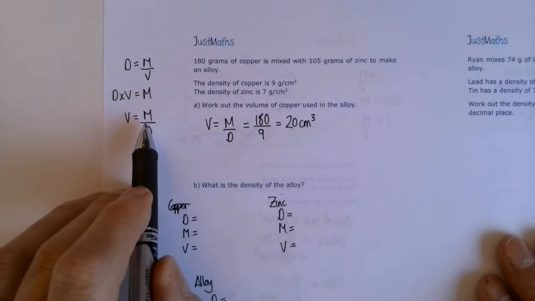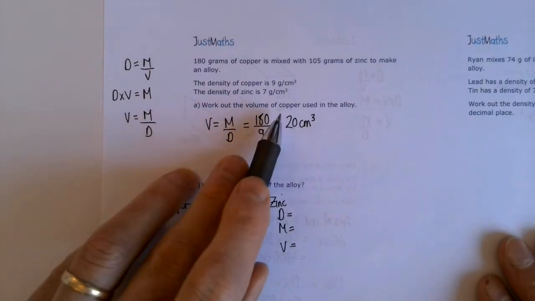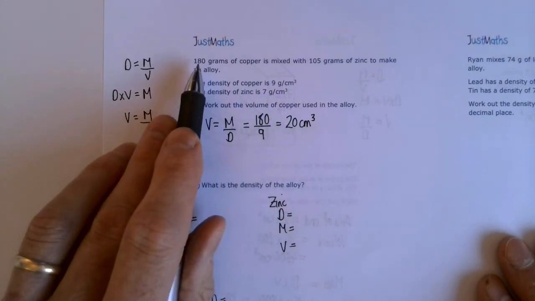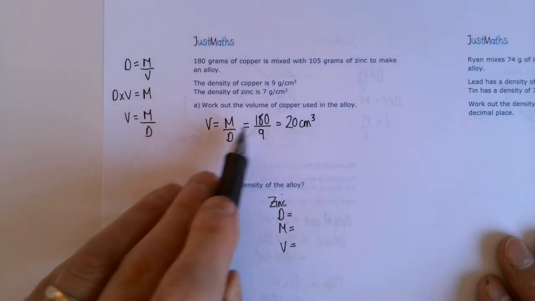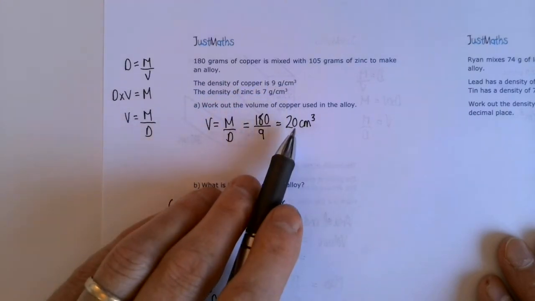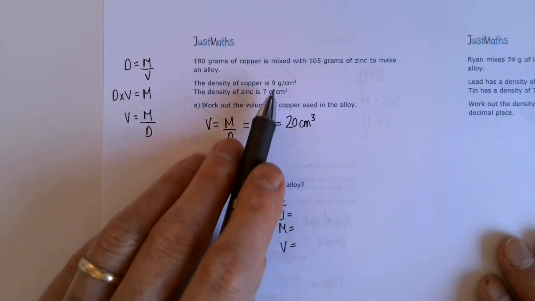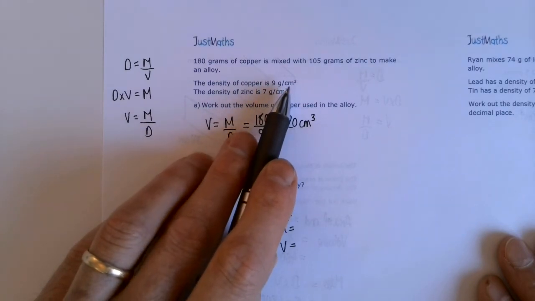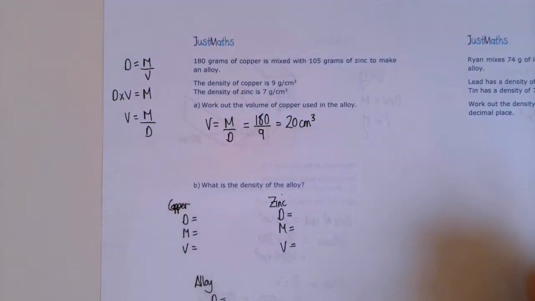Okay, volume is mass over density. The mass of copper, 180. The density of copper, 9. So 180 divided by 9, which is 20. 20 what? Well, it's volume. If I look at the density, that's grams per centimetre cube, so that's centimetre cubes.